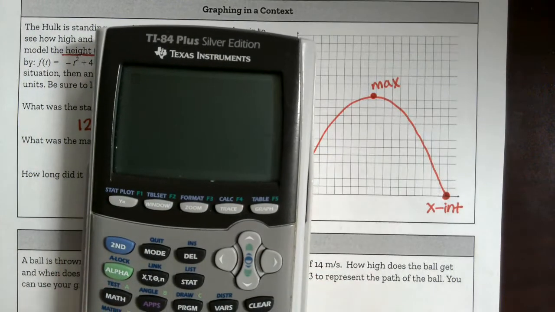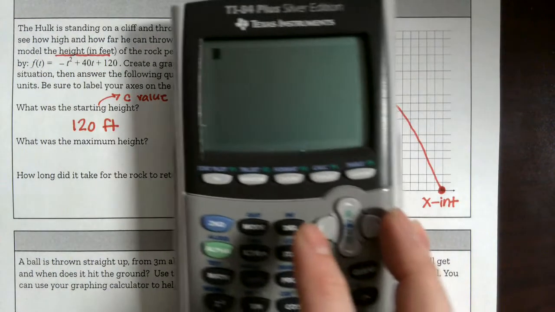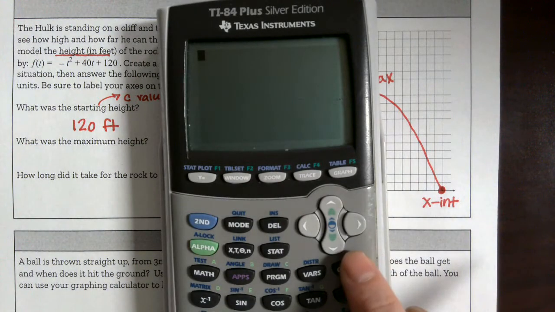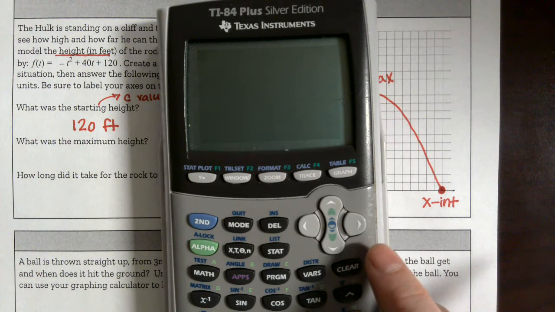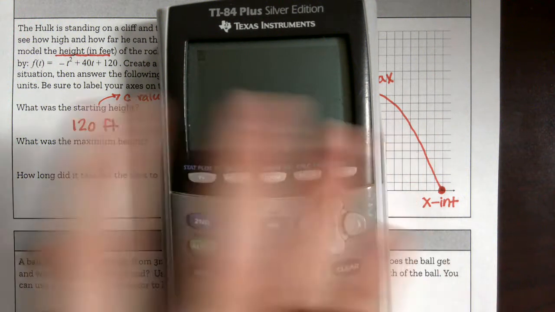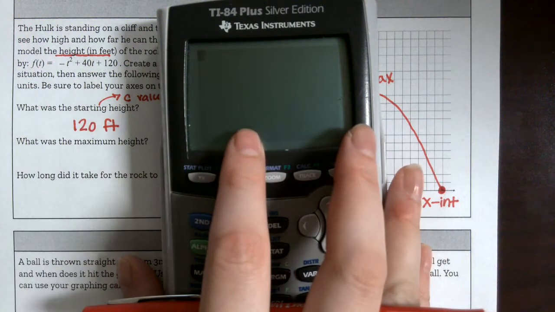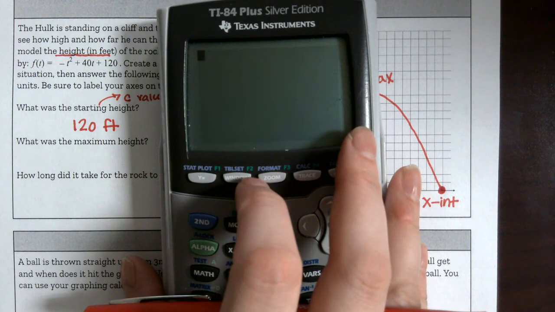If you are at home and you don't have a graphing calculator, you're going to want to wait to watch this video until you do have one, so in class at some point, because this is going to be specific to this one. If you're at home and you want to do the rest of this problem, you can also use desmos.com, D-E-S-M-O-S dot com, and you can use their graphing calculator to do the same thing.